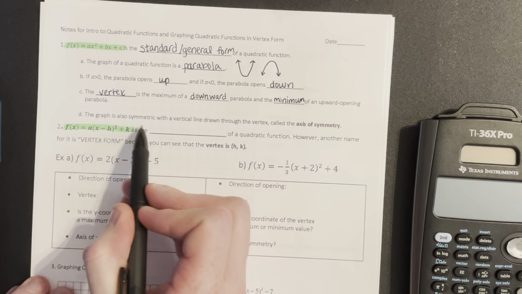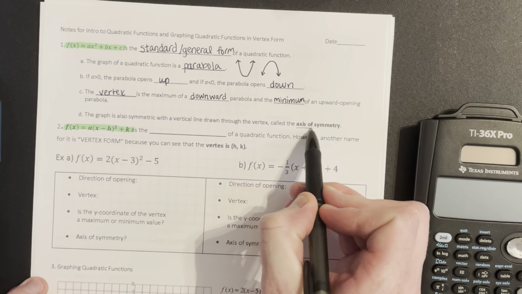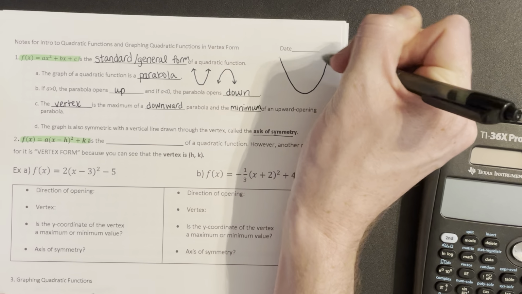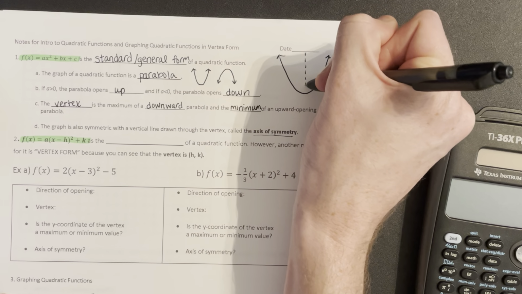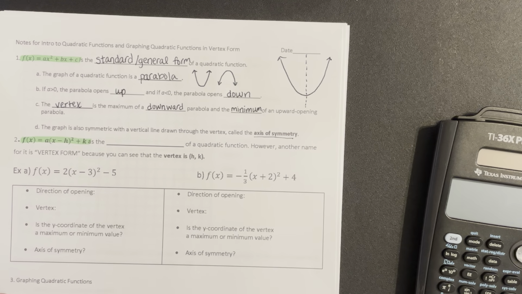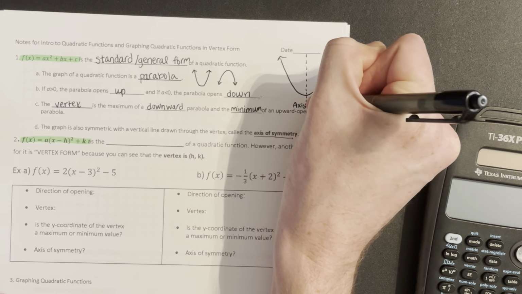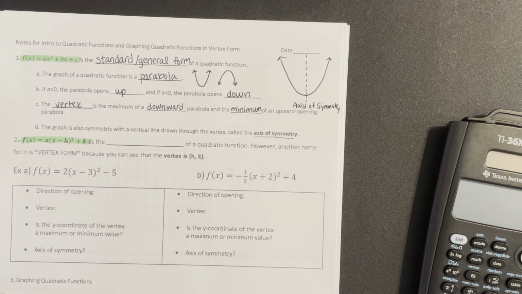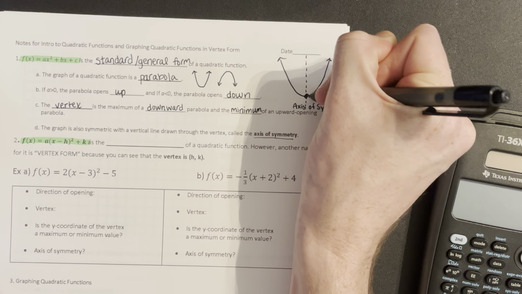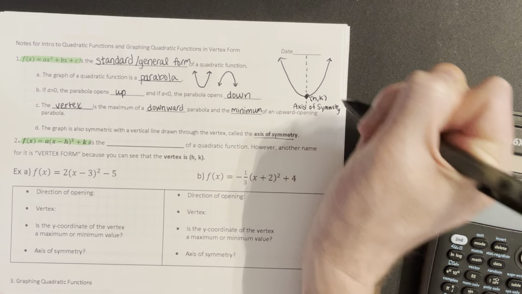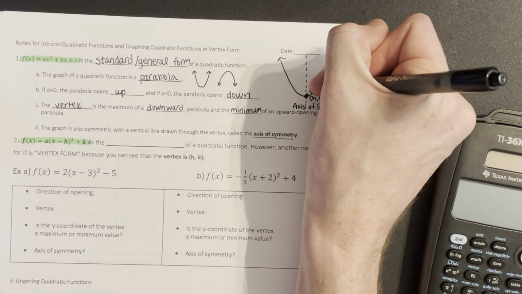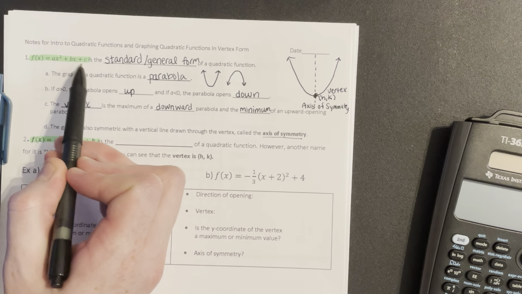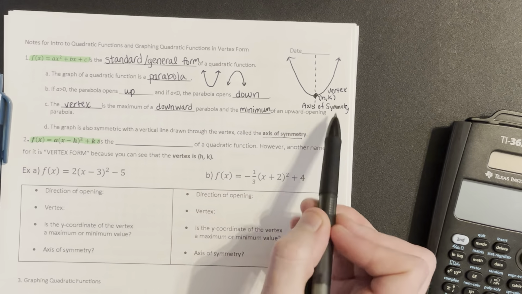The graph is also symmetric with a vertical line drawn through the vertex called the axis of symmetry. So when we think about a parabola graph, it is symmetric and it folds right down the middle. That is called our axis of symmetry. The vertex, let's put that right here, is going to be labeled a point HK, and that's just the x value and the y value. We gave it some letters, but it is the vertex. And then it's based off of these coefficients that we see there to get your HK.